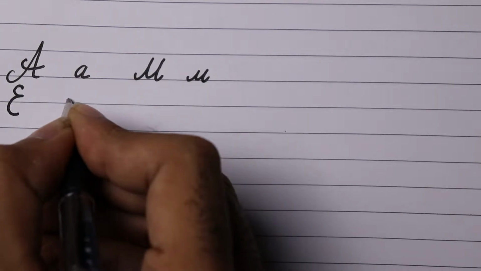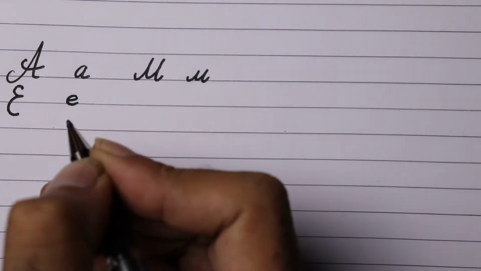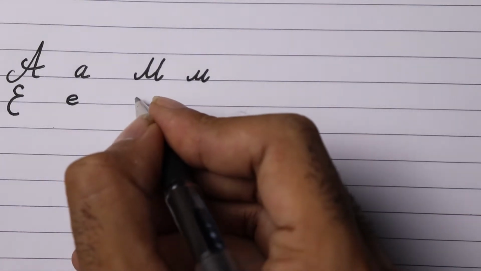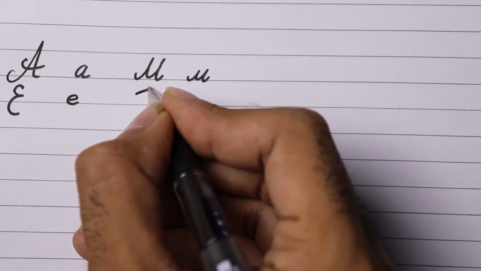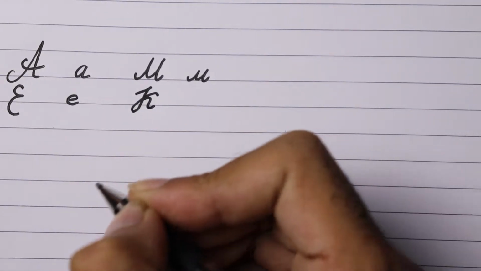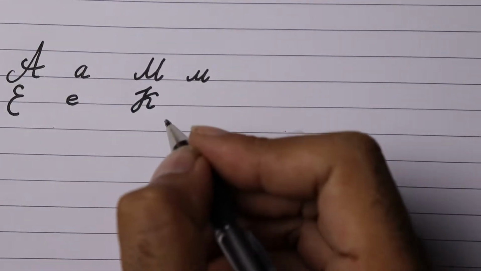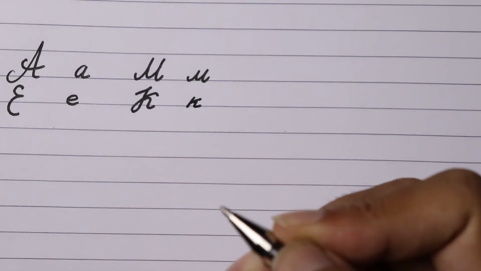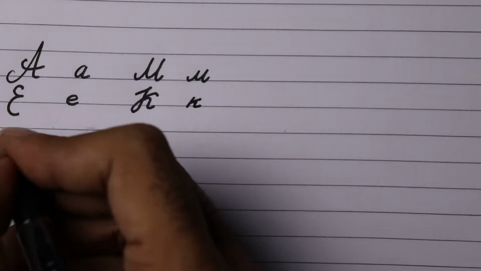Y, and this is the lowercase. Now letter K. This is very nice. And the lowercase like this.